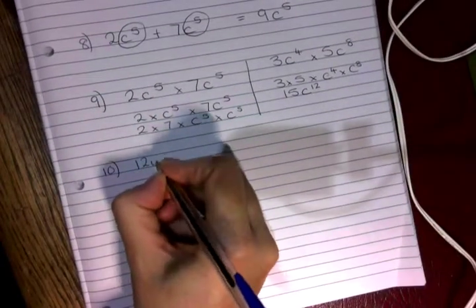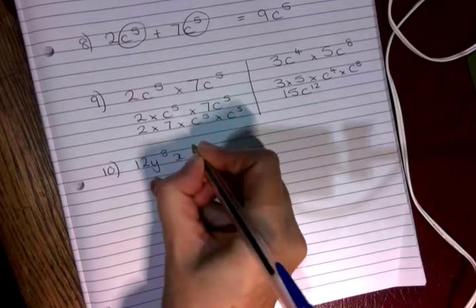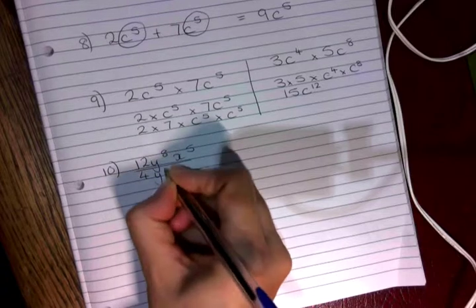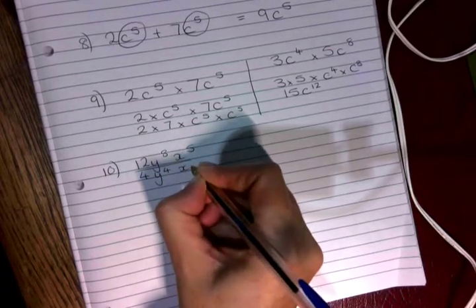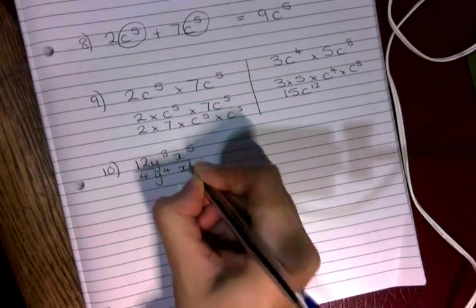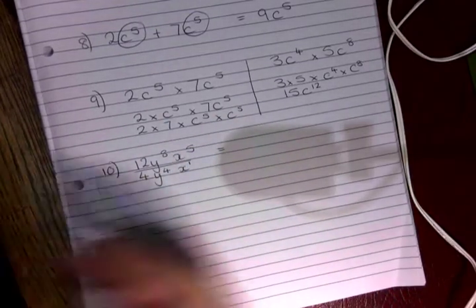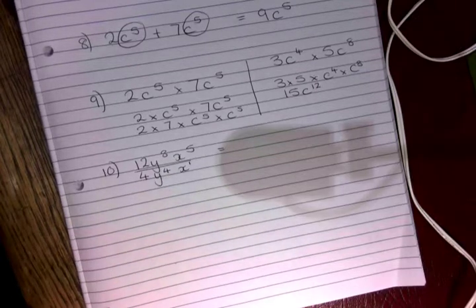Is 12y to the 8 x to the 5 divided by 4 y to the 4 x. Because that's got no power, imagine it as x to the 1. Well, 12 divided by 4 is what you need to do, and then y to the 8 divided by y to the 4, x to the 5 divided by x to the 1. I'm going to write a similar question just so I don't do all your homework for you.